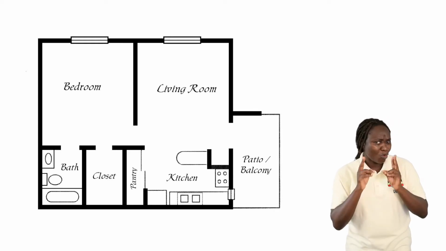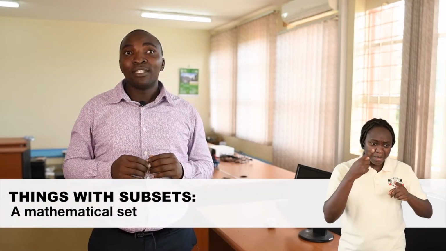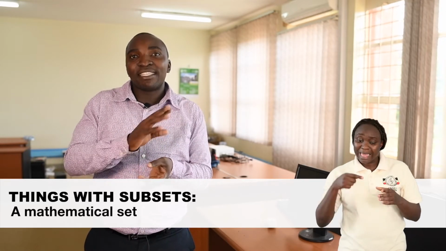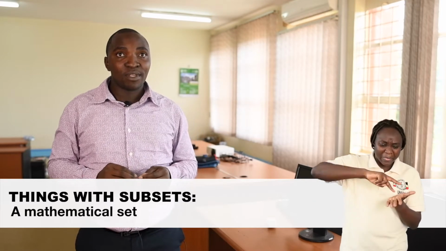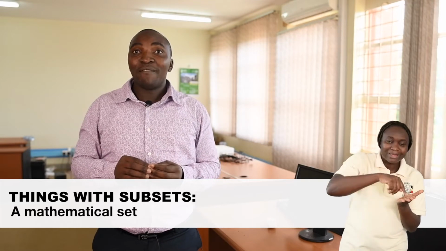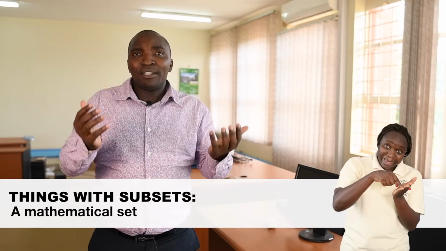Hoping I'm clear. Could you think of other things where we can get subsets? Please mention them. Just mention what you think of. Yes, we have a mathematical set. We have the container or the tin, then inside there are several instruments. Those several instruments are the ones that make up the set, meaning that those instruments are subsets of the big set.